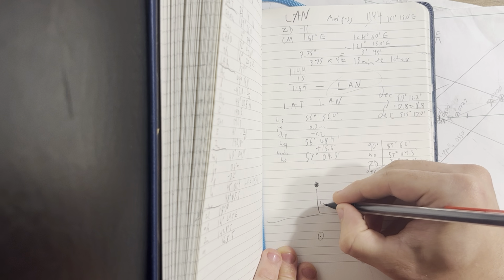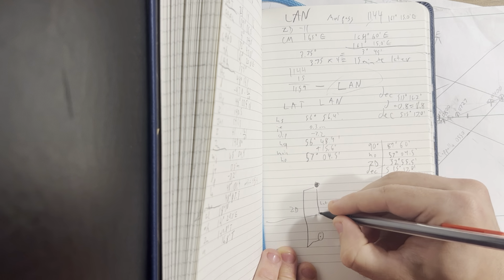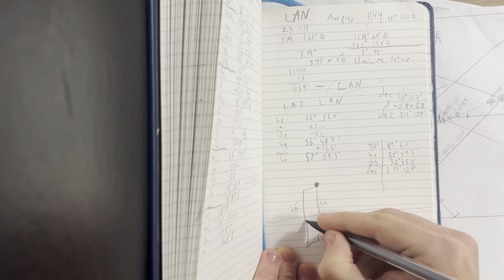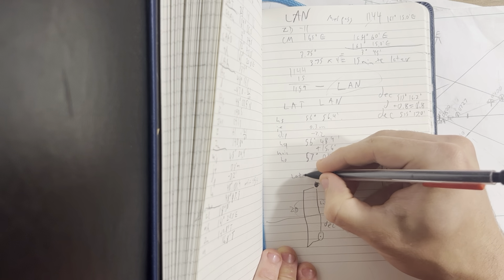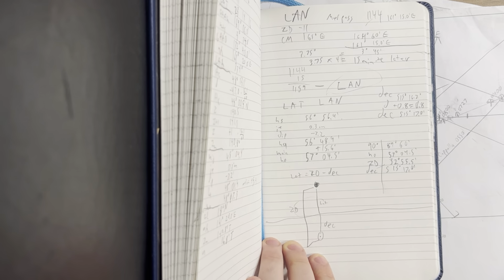Here's our latitude, here's our zenith distance, and here's our declination. Meaning in this situation, latitude is equal to zenith distance minus declination. So we're going to subtract the two.